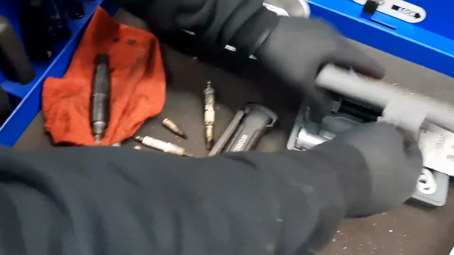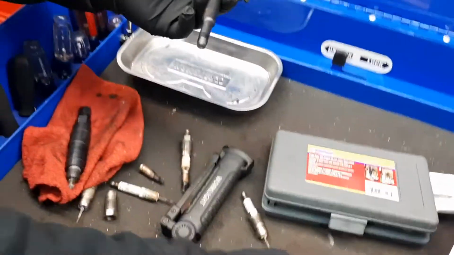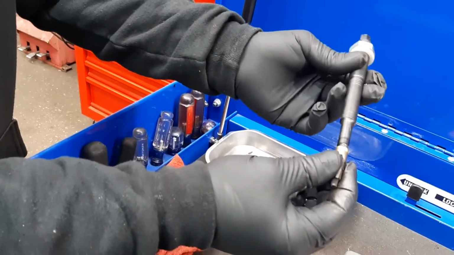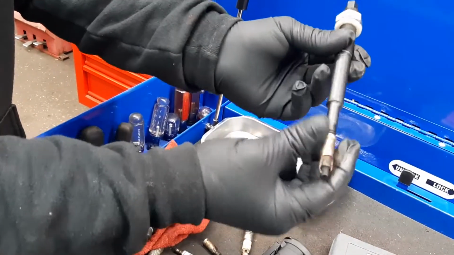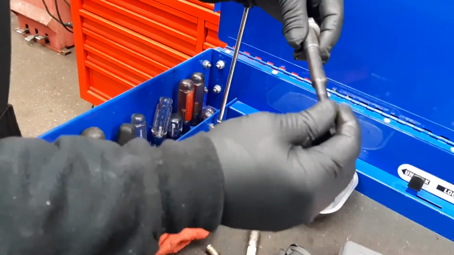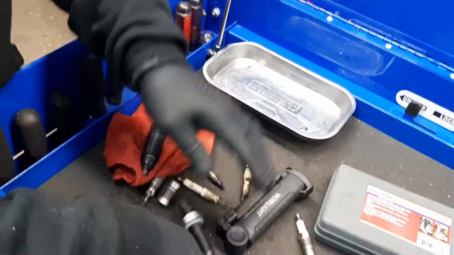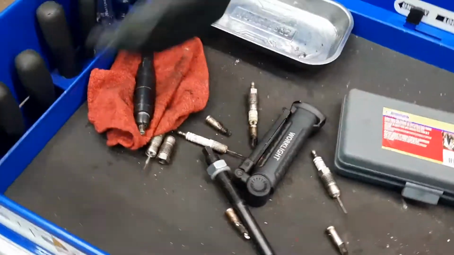Then what you do is you get the next piece, which is an extractor. You just screw it in there, it grabs onto the end, and then you pull it out. So it'll pull this piece out of the head itself, and that way you can reinstall new plugs.